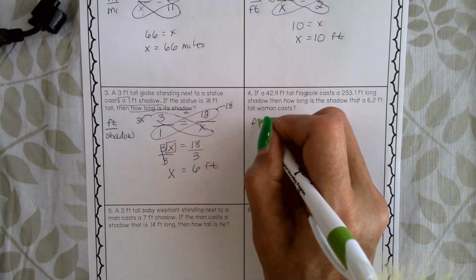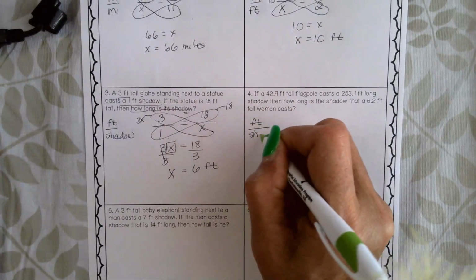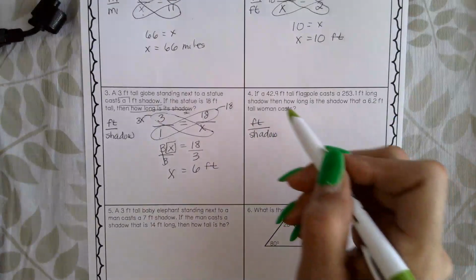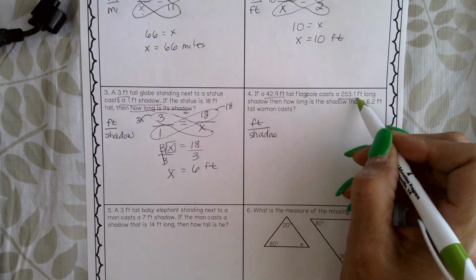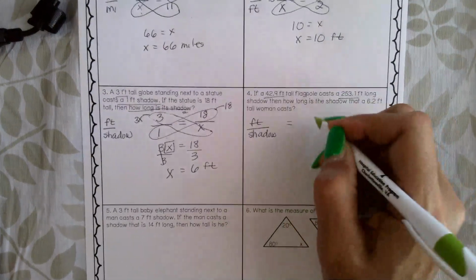All right, I'll take a pause so that you can catch up. Okay, number 4. If a 42 and 9/10 foot tall flagpole casts a 253 and 1/10 foot long shadow, then how long is the shadow that a 6 and 2/10 foot tall woman casts? All right, again, we're comparing feet to the shadow. So we have 42 and 9/10 feet, and then the shadow is 253. So let's put that one there first.